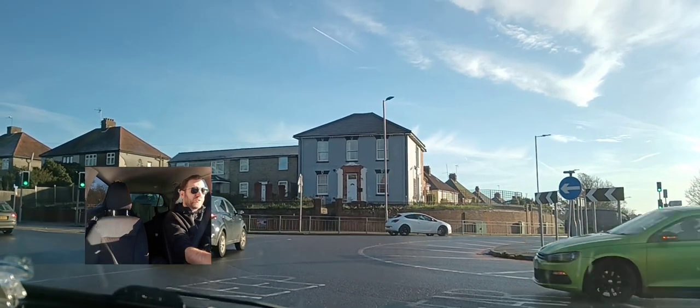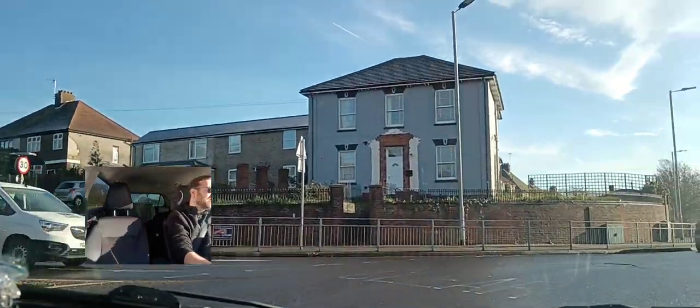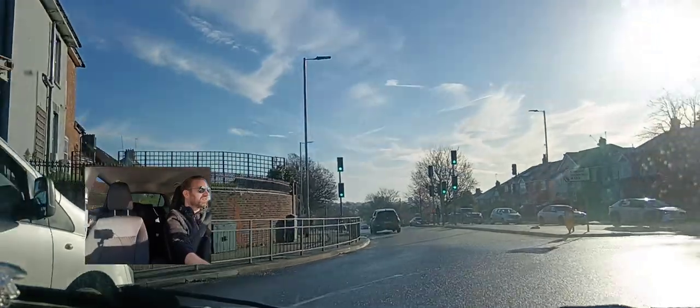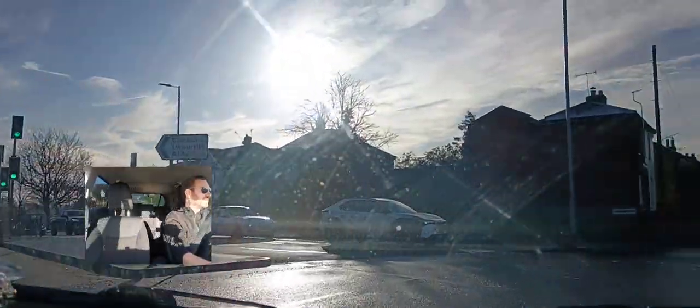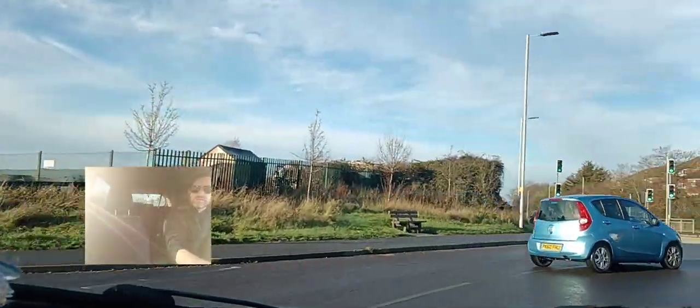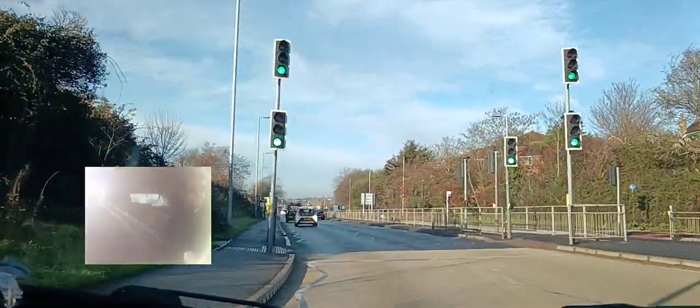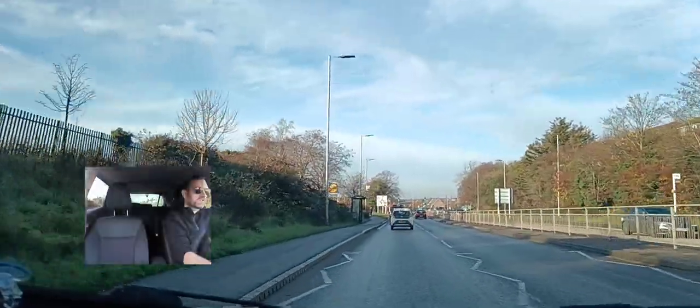So nice gap coming up now. Now I've got to be very careful of this because people don't stick to their lane. So you can see I'm actually sticking to the lane. There's a big red bit in the middle of this, which you're not supposed to drive into. Check to my left, signal, bring it across. Simple as that. Then I'm going to move back into the right lane because I'm going to turn right again.